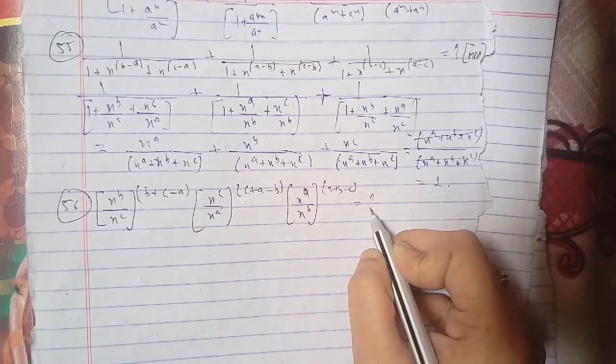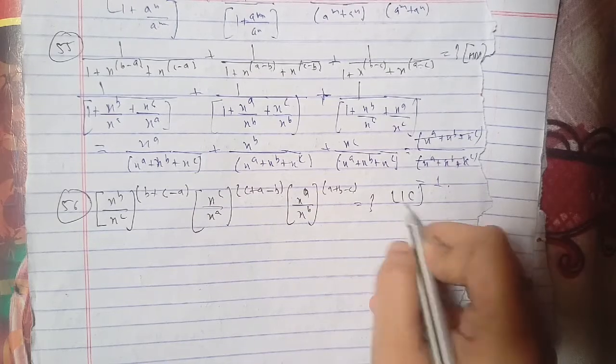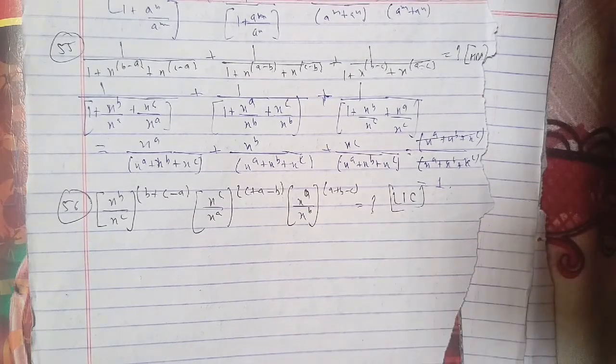This has been asked in your LIC examination paper, and that has been the important one as well, and which is important too.